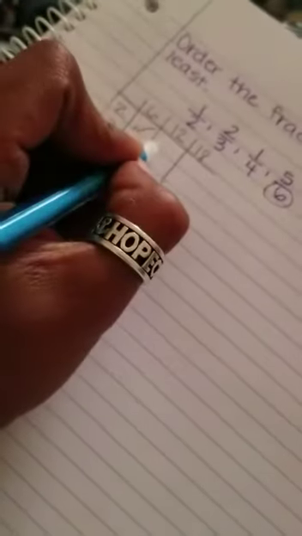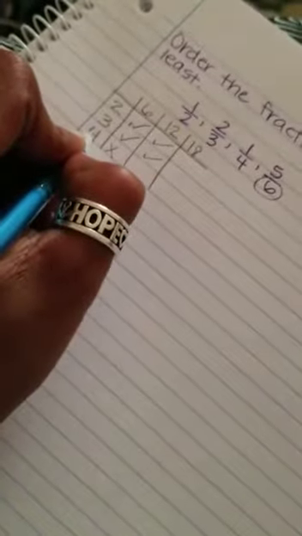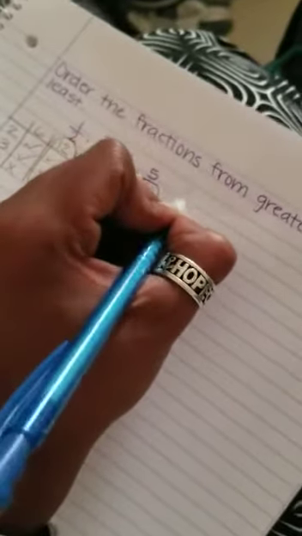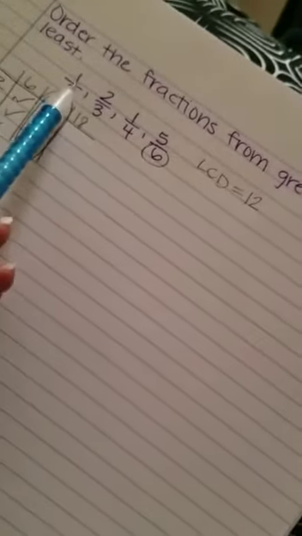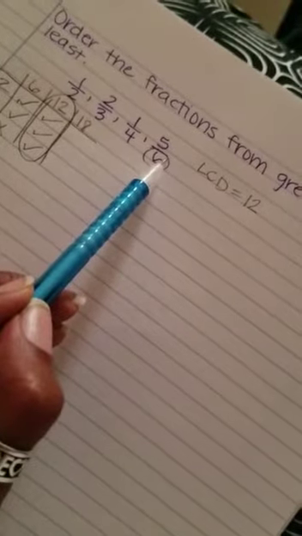We'll do the same for 12. Look under 2. Do you find 12? Yes. Look under 3. Do you find 12? Yes. Look under 4. Do you find 12? Yes. So we can stop here, and our least common denominator, or LCD, is equal to 12. Okay. That means that we're going to rewrite each one of these fractions as equal to something over 12.